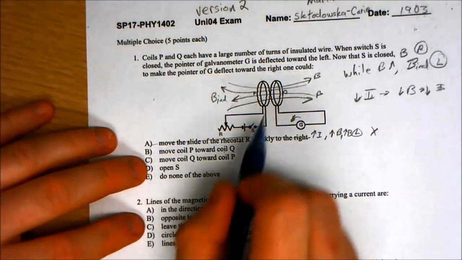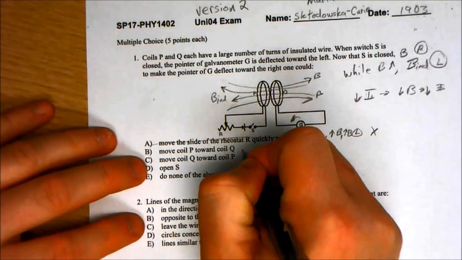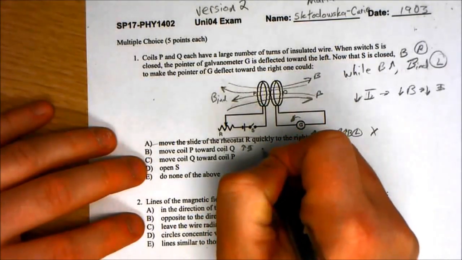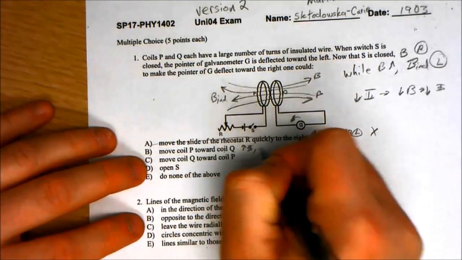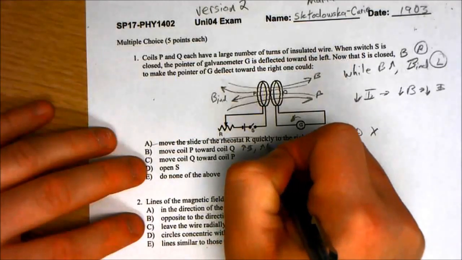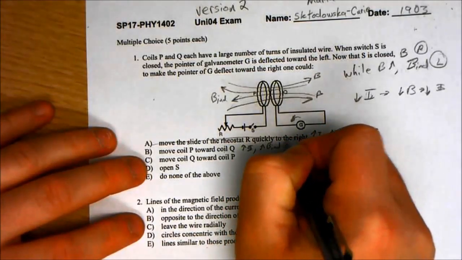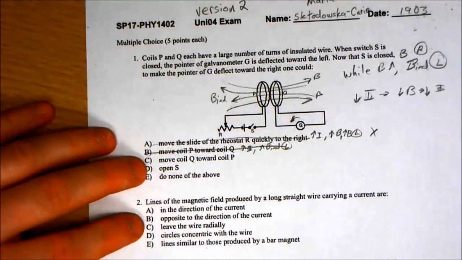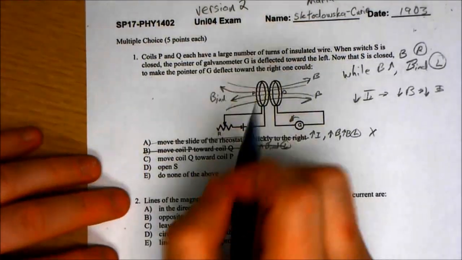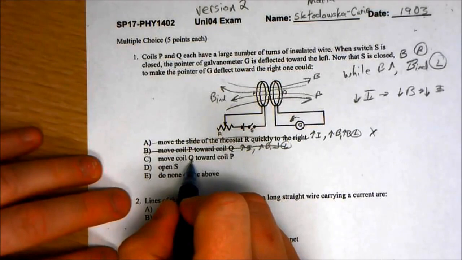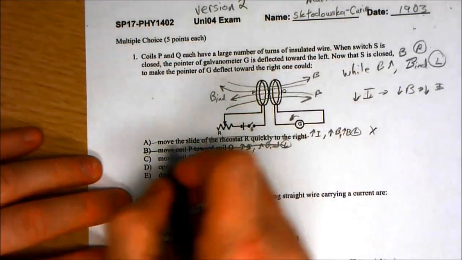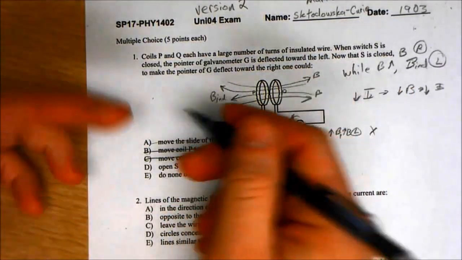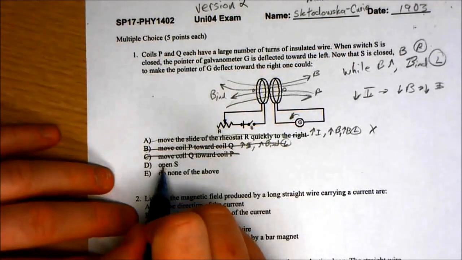Move coil P towards coil Q, so that will increase the flux, and that will increase B induced to the left, just like before. We can't do that. We need to change the direction of the induced field. Move coil Q towards coil P. Well, that's the same thing. You're increasing the flux, you're moving them together. It's the same thing.